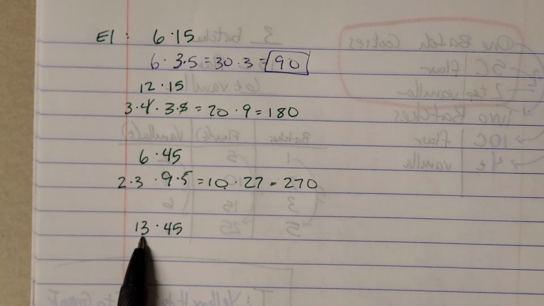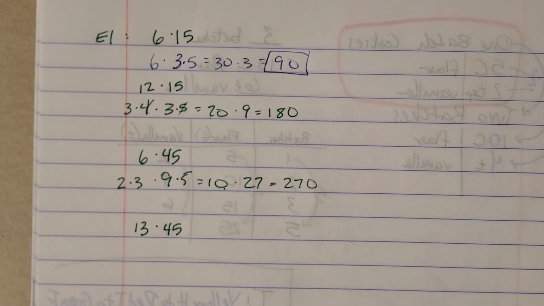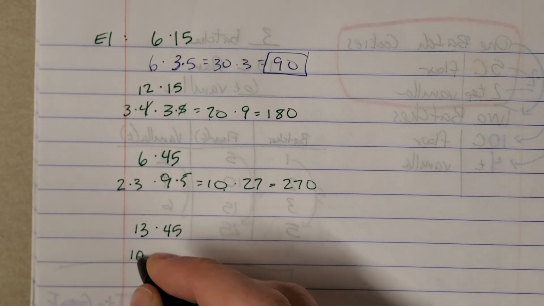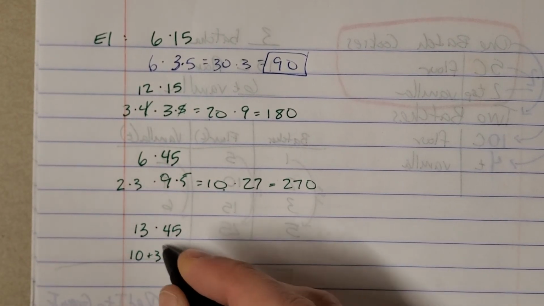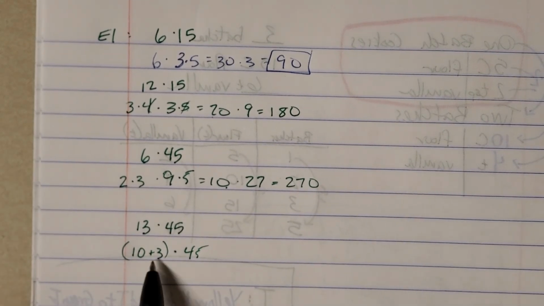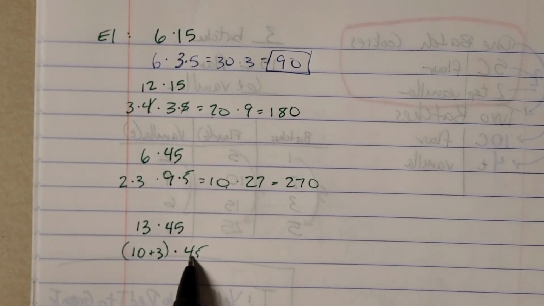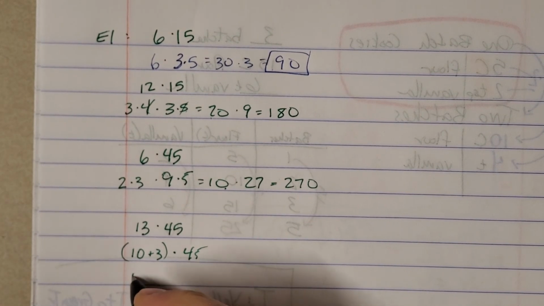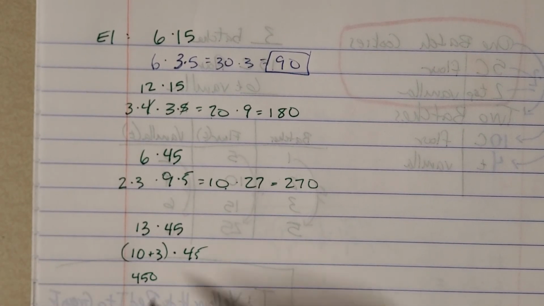Now this one, I'm not sure how they want us to do this one because this is a prime number. And I'm guessing none of you are any better than I am at multiplying things by 13. But I can multiply things by 10 and by 3. What if I said this was 10 plus 3? And I multiplied that by 45. Well, 10 times 45 is 450, right?